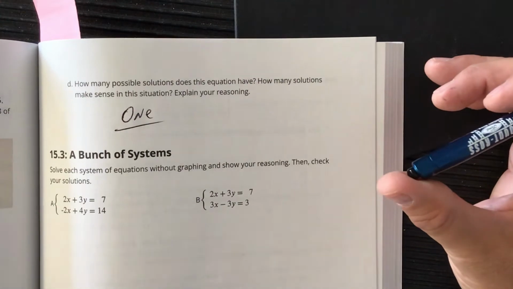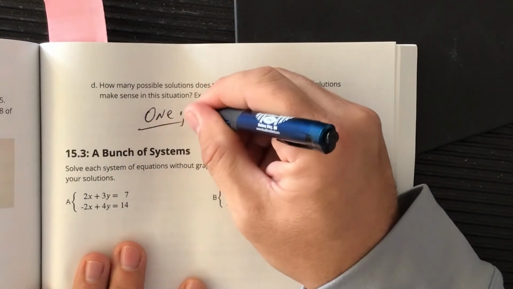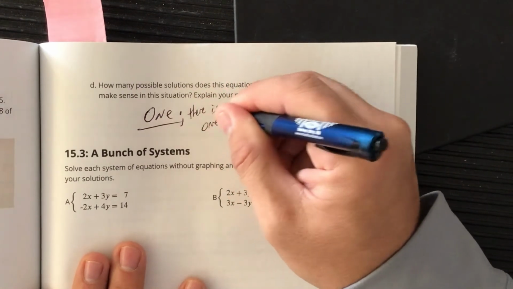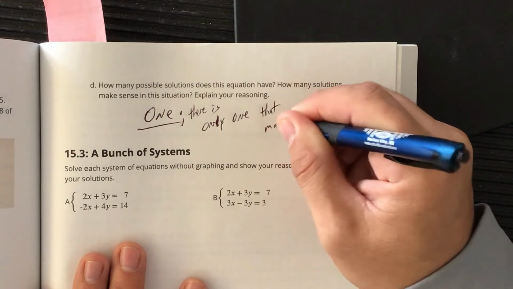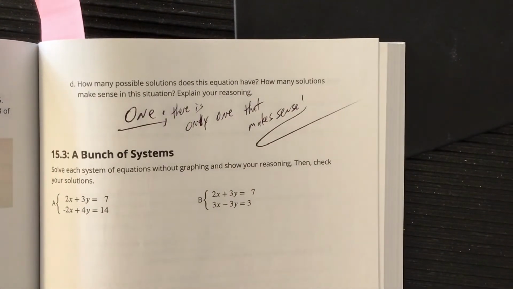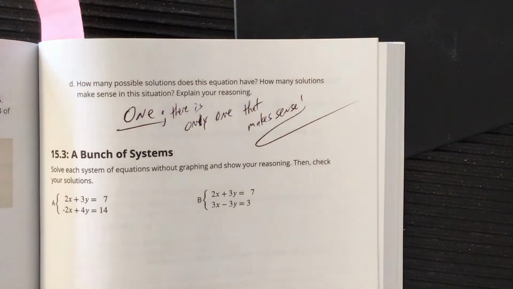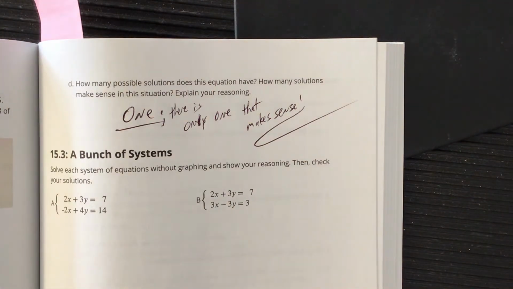Any other combination is not going to equal the total. There's only one cost that makes sense. As you saw when you graphed it, they're only going to cross in one spot.